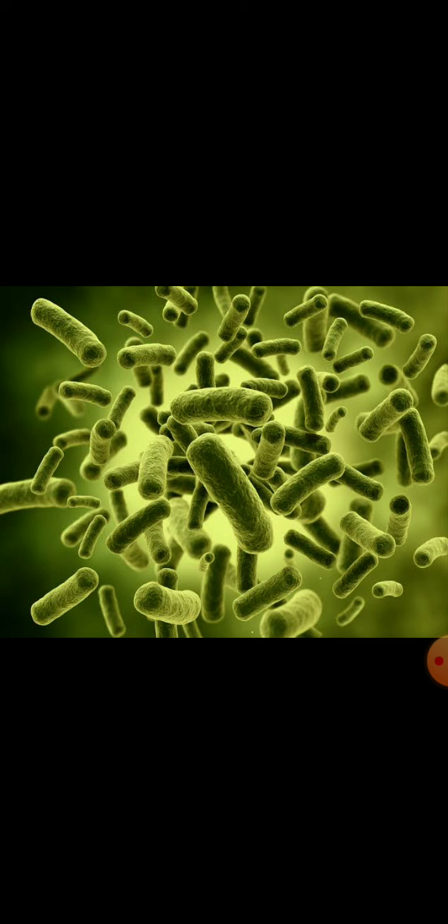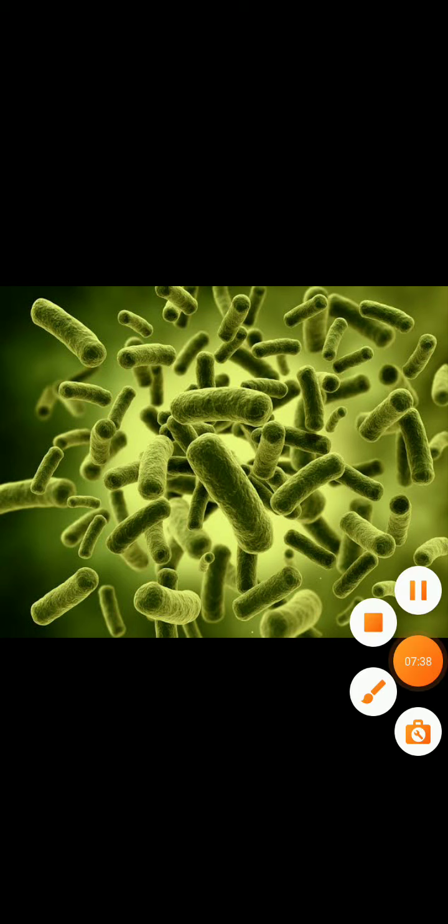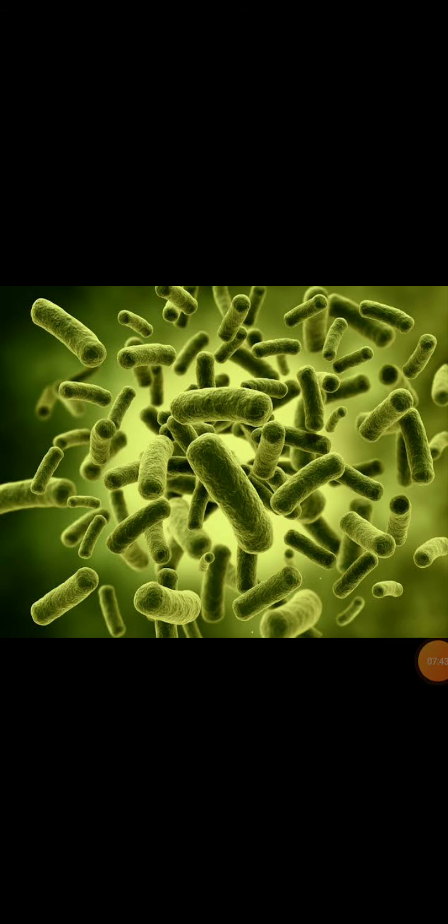So if this group of bacteria, coliform, is found in water, then it indicates contamination by disease causing microorganisms.